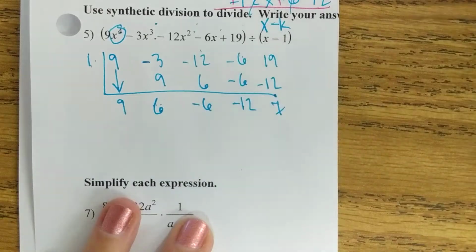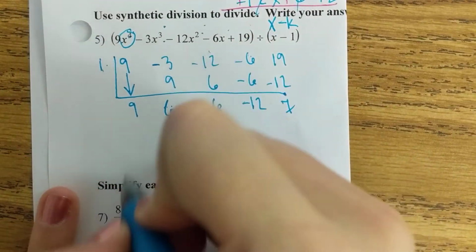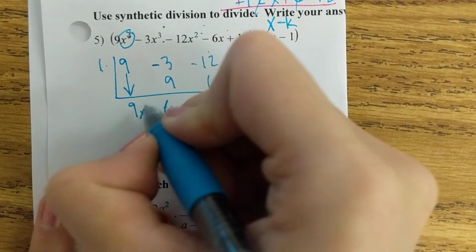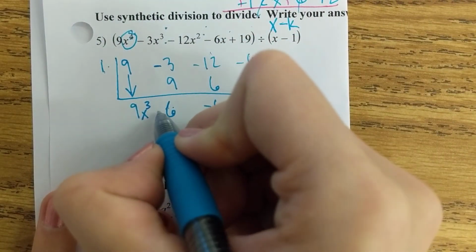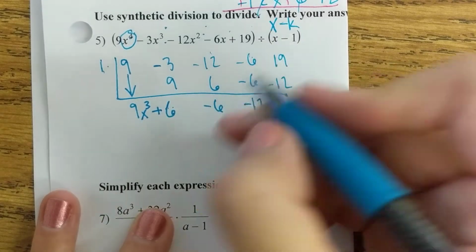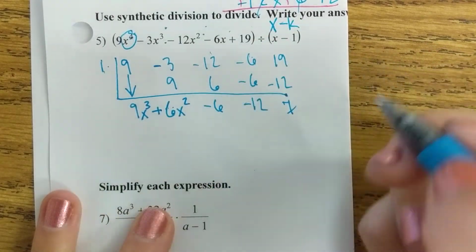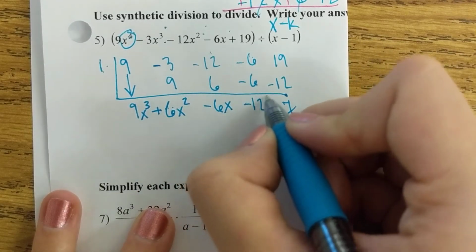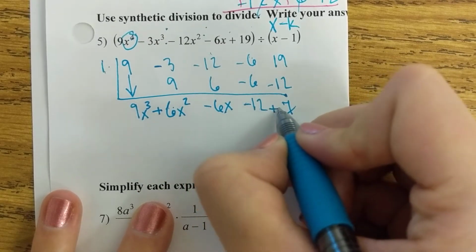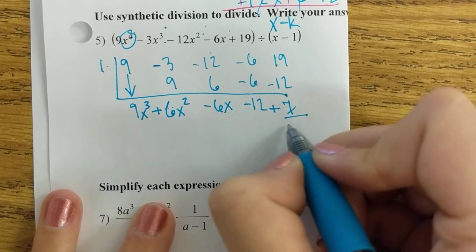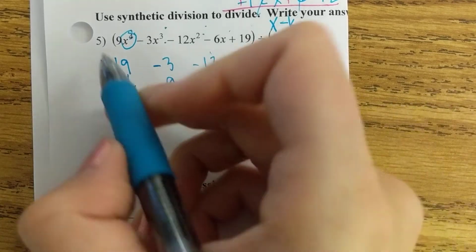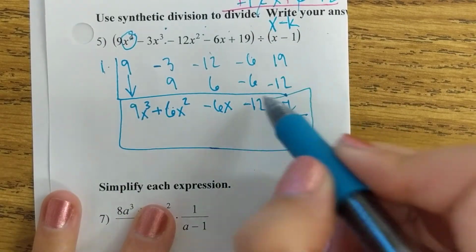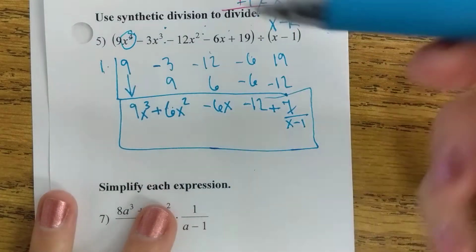All right, so you see that this is x to the 4, and you're dividing by x to the 1. So your answer should be x to the 3, right? 1 less than the dividend. X to the 3, I'm going to put a plus, since I know this is positive 6. X to the 2, negative 6 times x. Negative 12 is just a regular number. And then you add your remainder over the divisor. This is not the divisor, this is the divisor. So this is actually my final answer, okay?